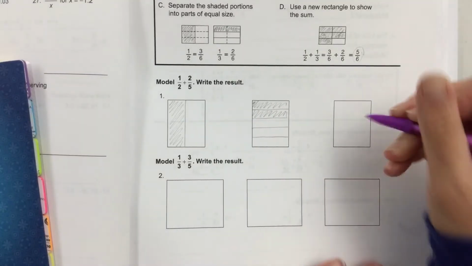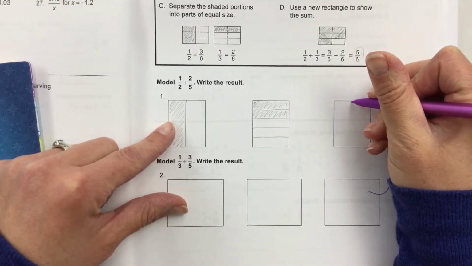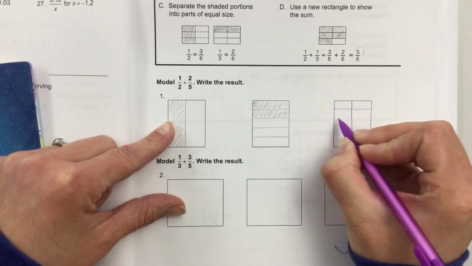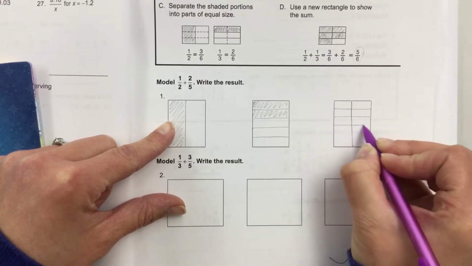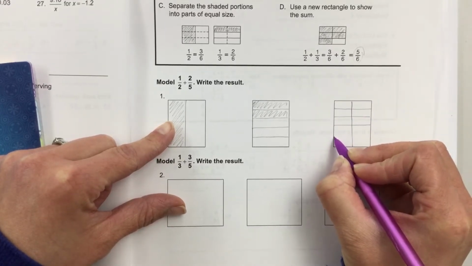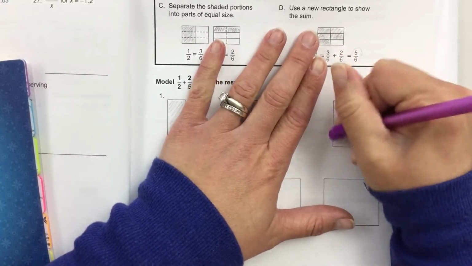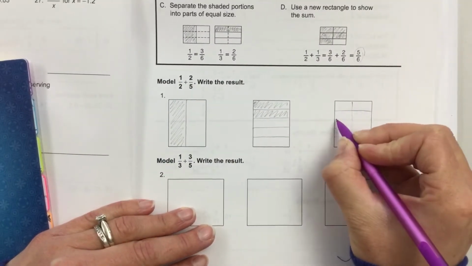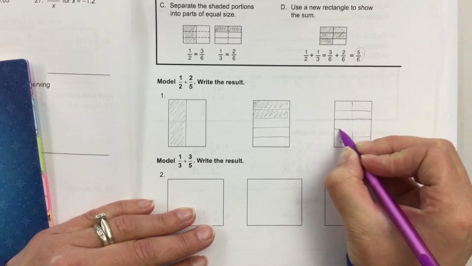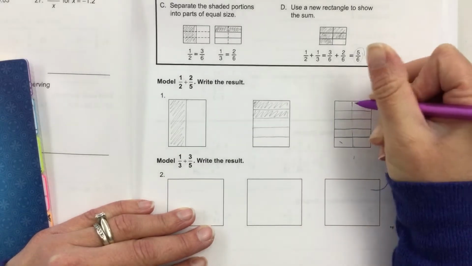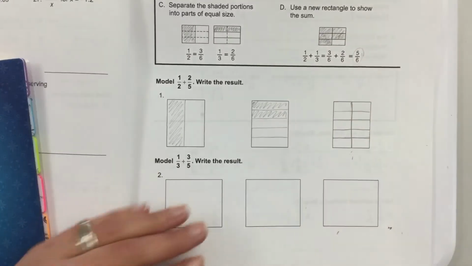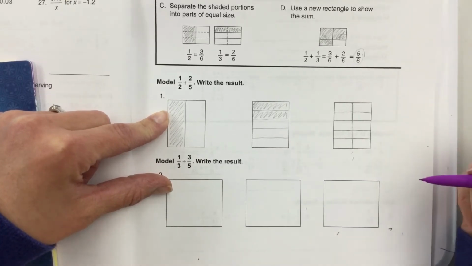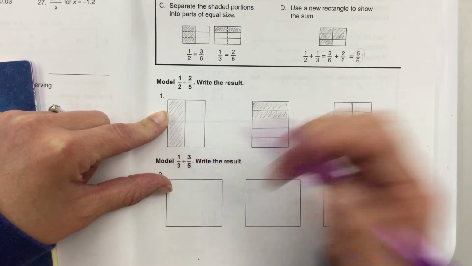Okay, then the third step is to take this shape and cut it into equal parts. So down the middle, and then we'll go the fifths. 1, 2, 3, 4, 5. Mrs. Goldberg is not doing very good evenly. That's a little better. Okay, so again, we're going to take this and shade a half.